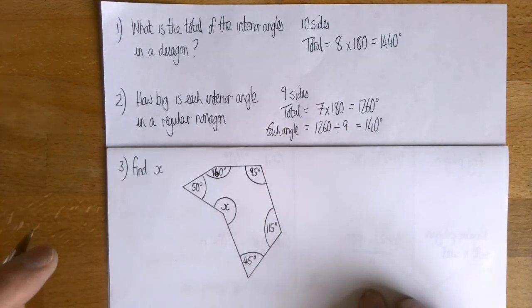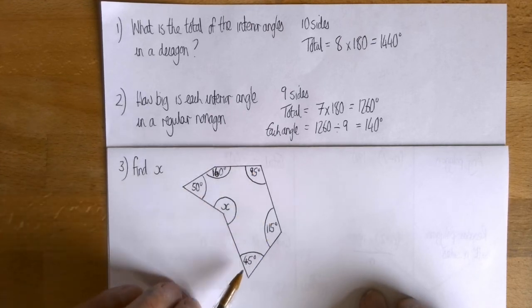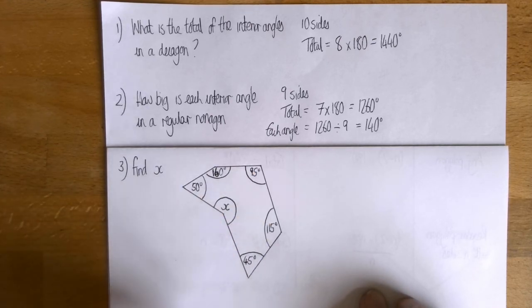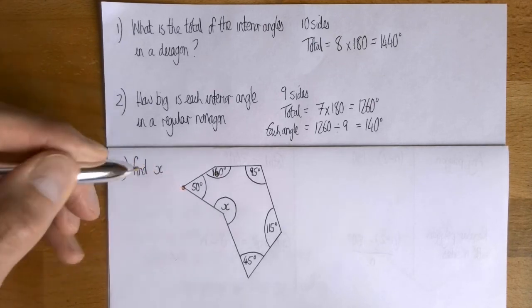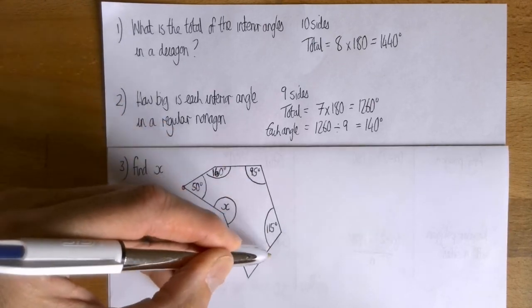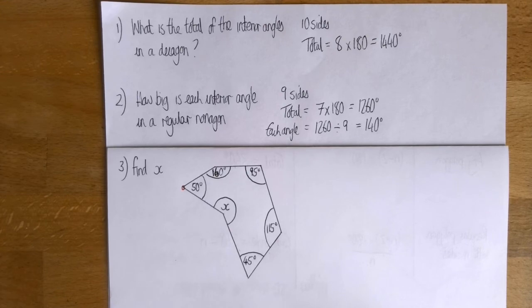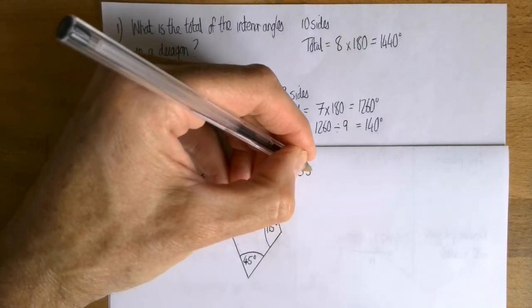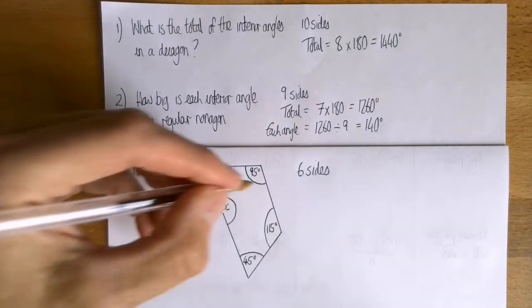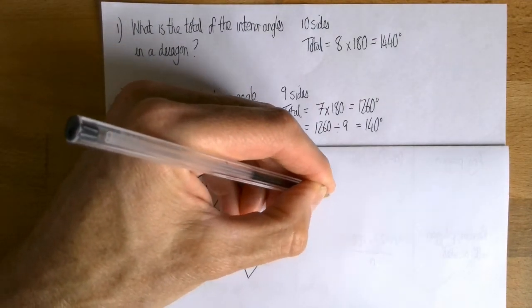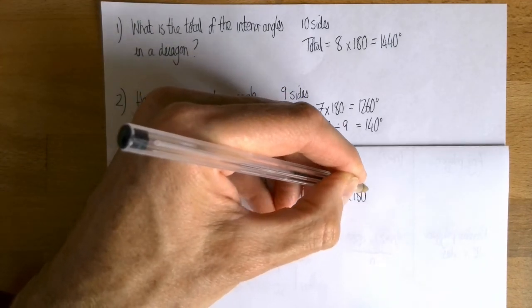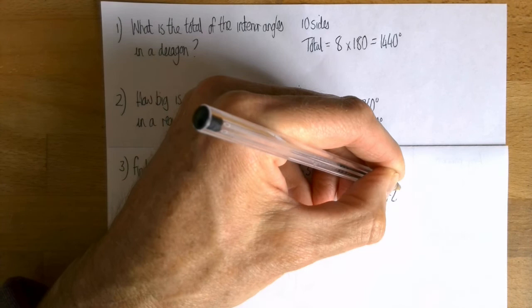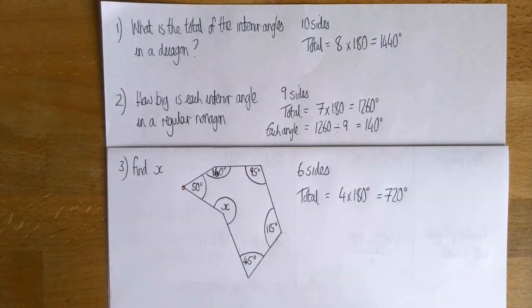Okay, final question. Here's a shape. I've got some angles I know and one angle I don't know. Firstly, I'm going to work out how many sides it's got. So I think it's really easy to make a mistake here. So I'm going to start counting here. So that's 1, 2, 3, 4, 5, 6 sides. Okay, 6 sides. It's not regular, but I know that in any polygon with 6 sides, the total of the angles will be 2 less than that, 4 triangles worth. 4 times 180, and that's 720.